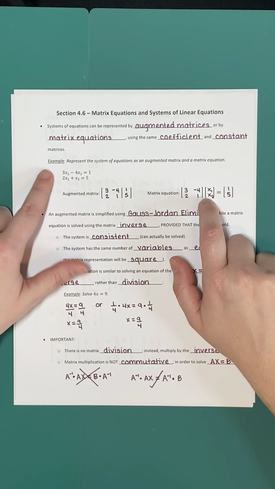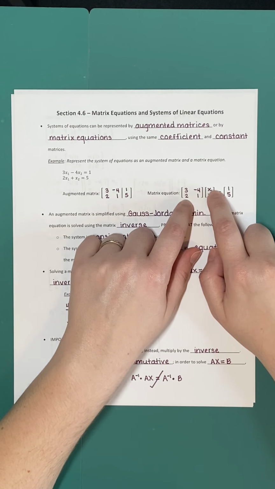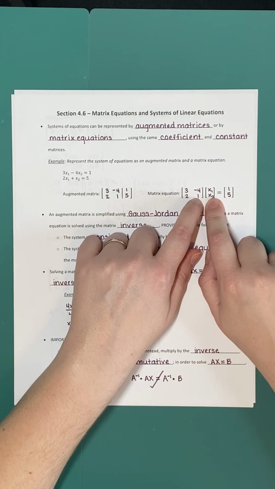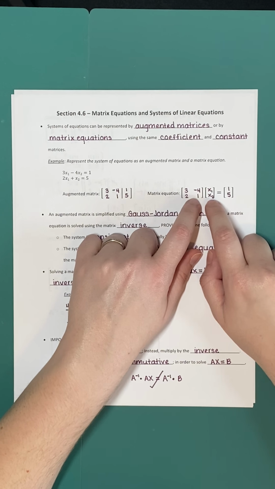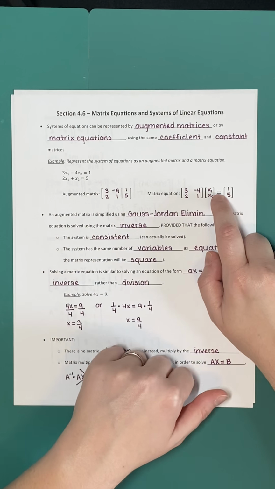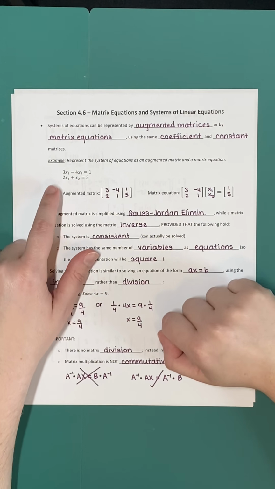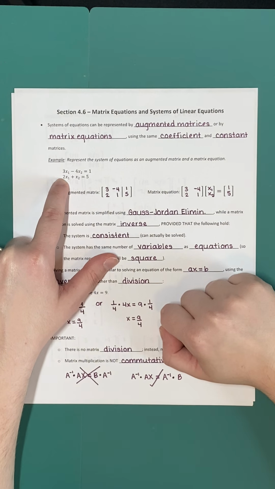Same thing happens if we use the bottom row. So 2 times x1 plus 1 times x2. So 2x1 plus x2 is equal to 5. Well, that's just our second equation.